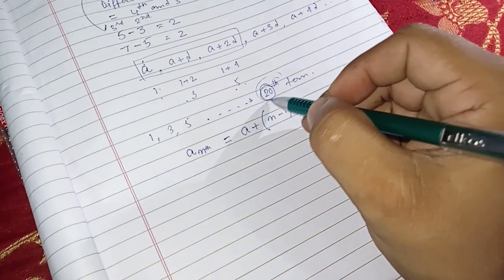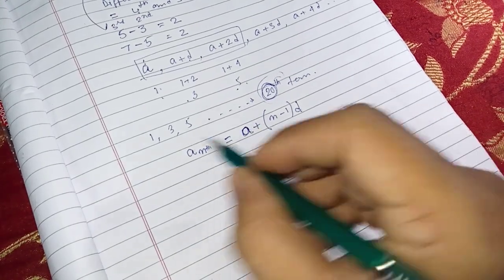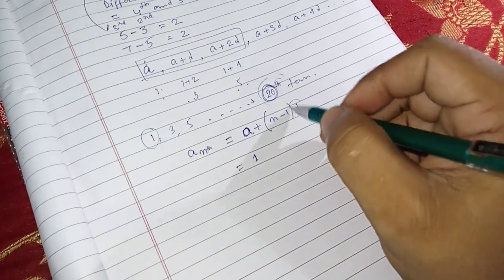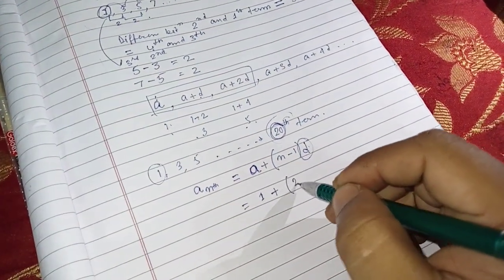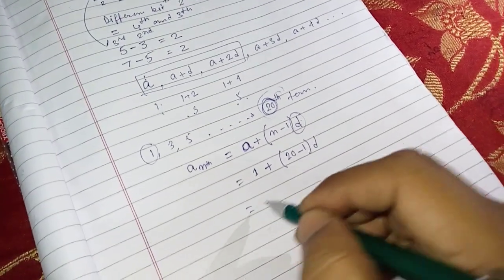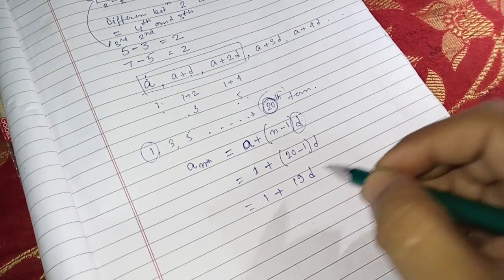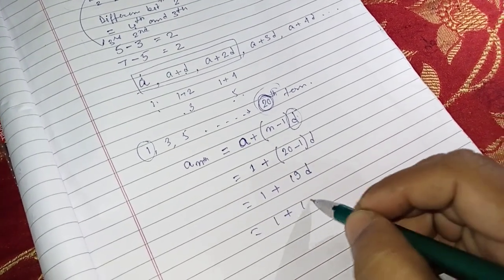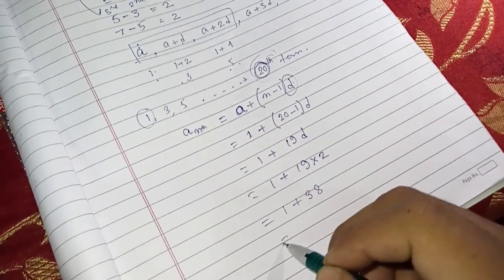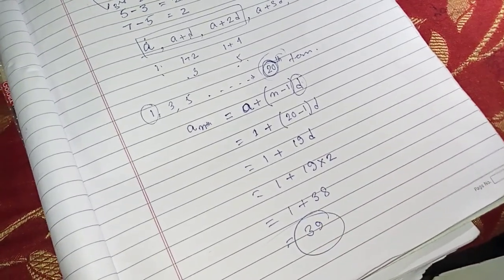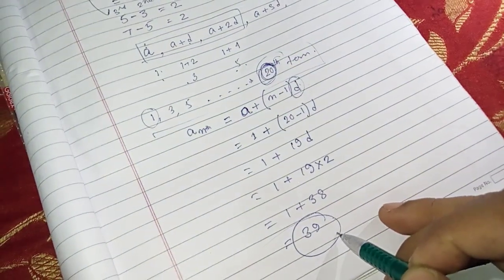So what is n here? 20, so 19d. Do you have the first term? Yes, it is 1. Do you have the value of d? Yes, we have already calculated it as 2. So 20 minus 1 d, that is 1 plus 19d. Now 1 plus 19 multiplied by 2, that is 1 plus 38, that will be 39. That will be your answer. The 20th term of this series will be 39.